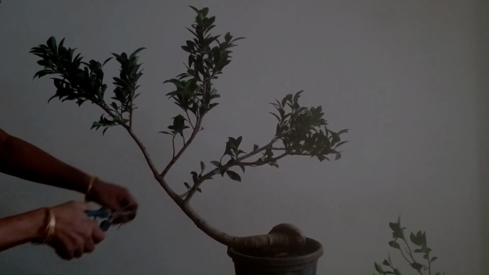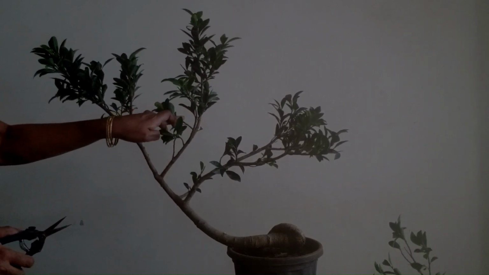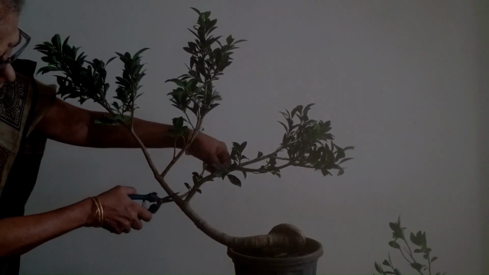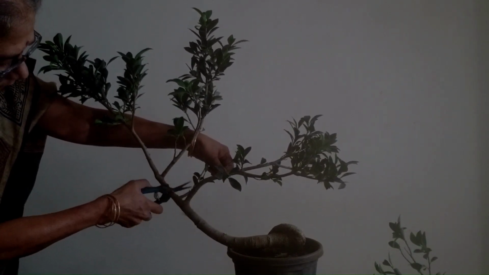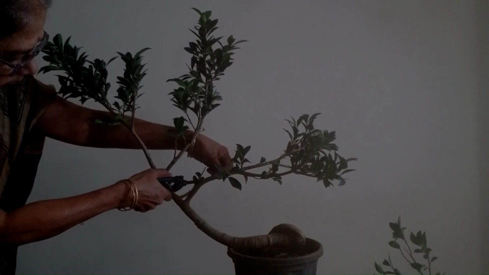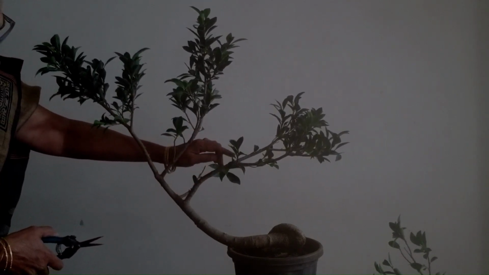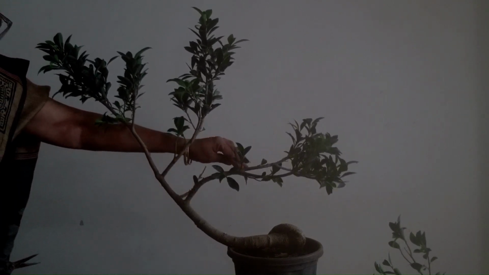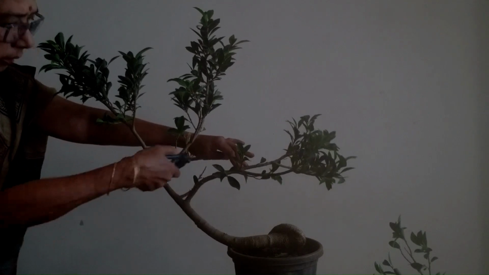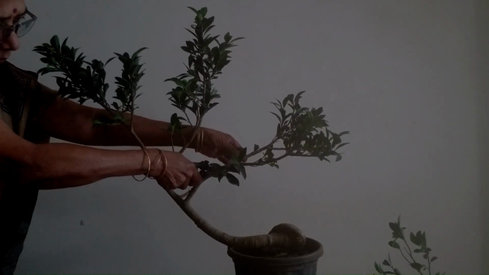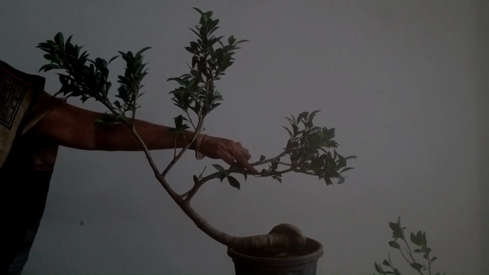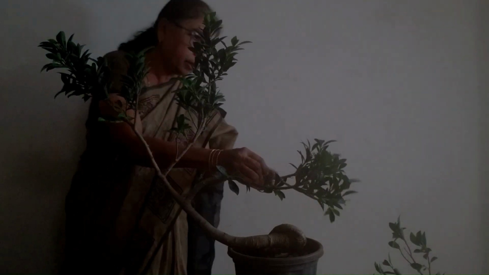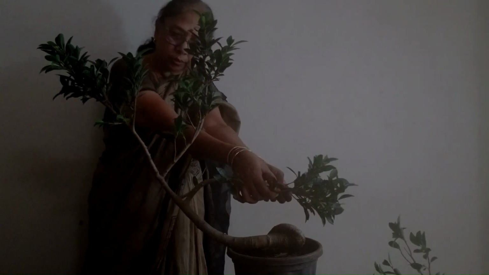Now here, we are looking at alternate branches. 1, 2, 3, 4. Now here the small branches we are removing. Two branches are there, we remove one branch. At 1, 2, here also we don't need this one. 1, 2, 3. Okay, alternate. So we can move this one to this side and we can move this one like this.